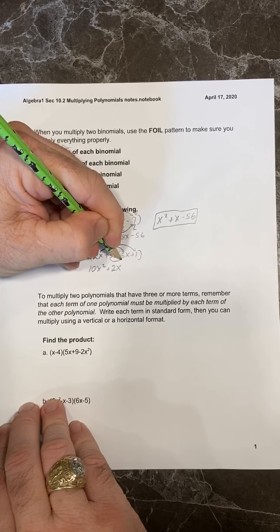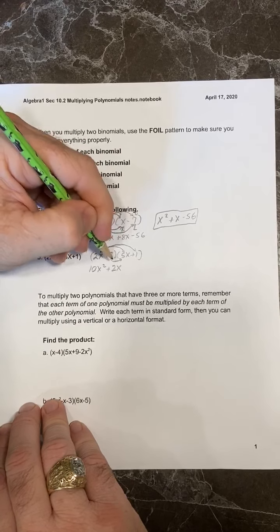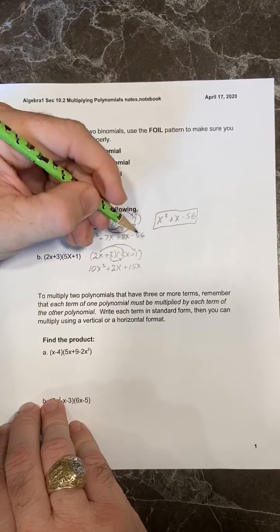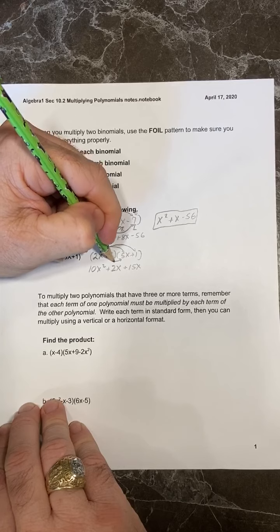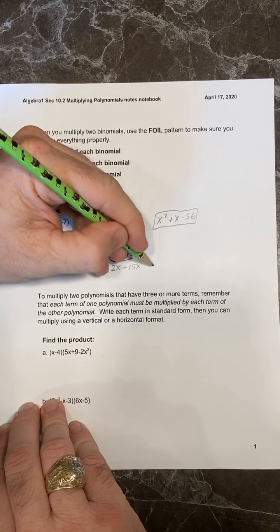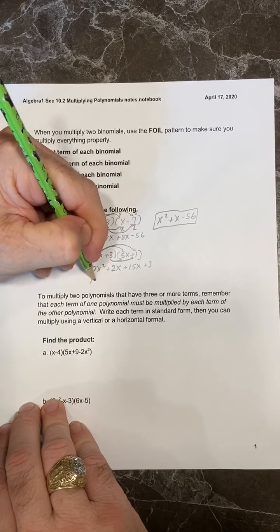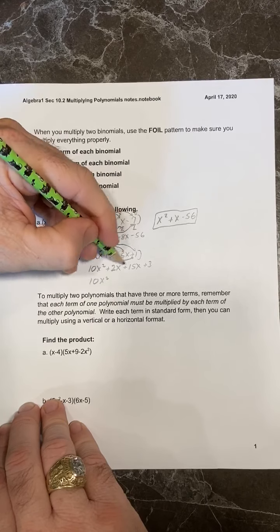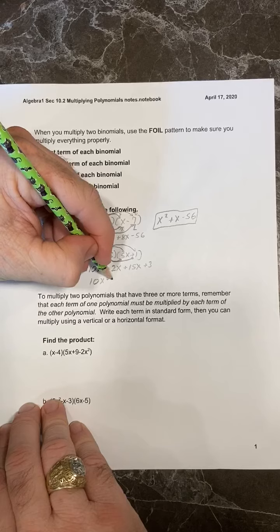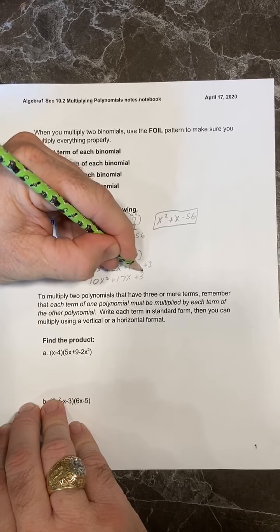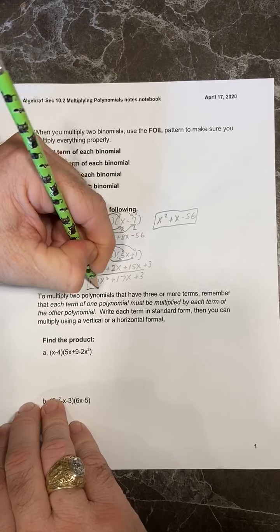Now the inside terms, 3 and 5x. 3 times 5, 15x. And the last terms, 3 and 1, plus 3. So 10x squared, combine the 2 and the 15, plus 17x plus 3.